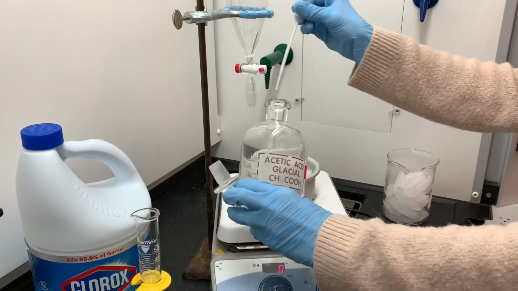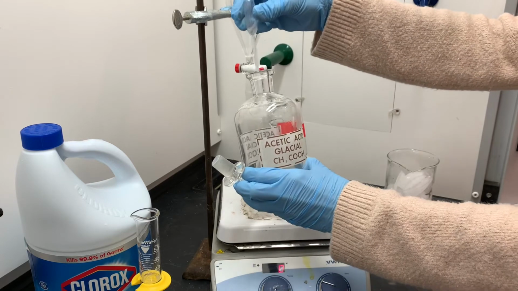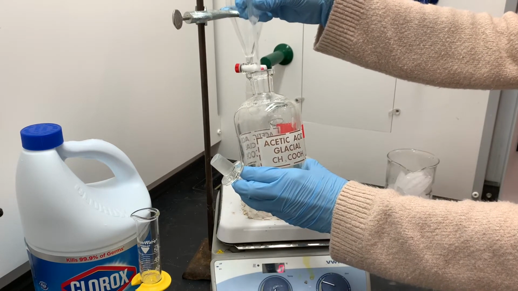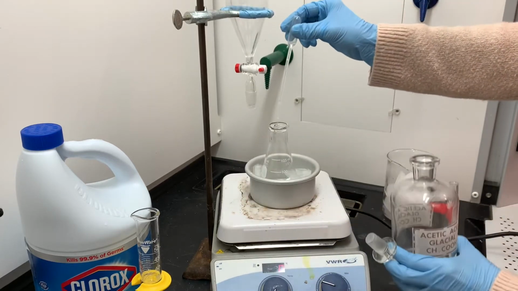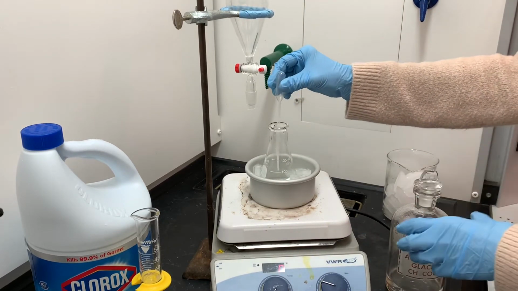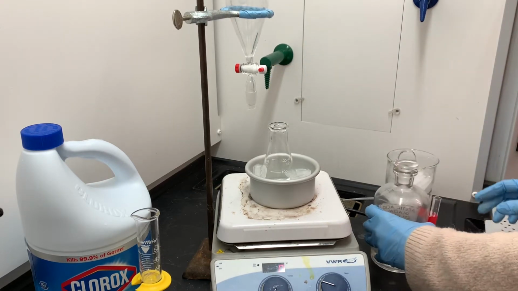Remember, there's a really small volume of the hexanediol inside this flask. The flask is actually really large considering the quantity of solution that's inside of it. So that's why you see me kind of rotating the pipette around as I'm squirting it in. I'm trying to mix the glacial acetic acid with the hexanediol.